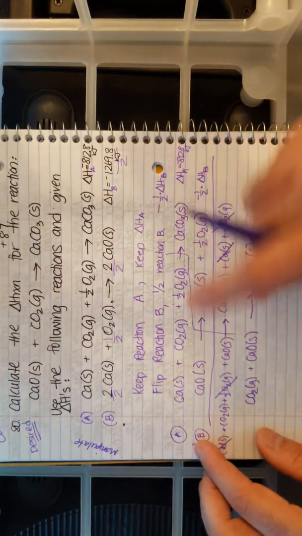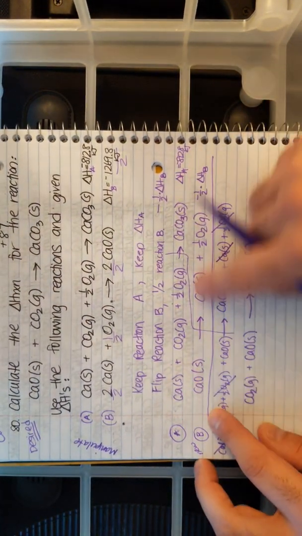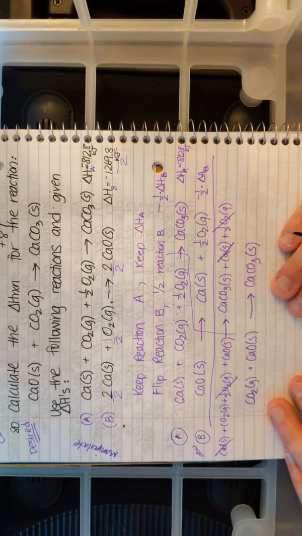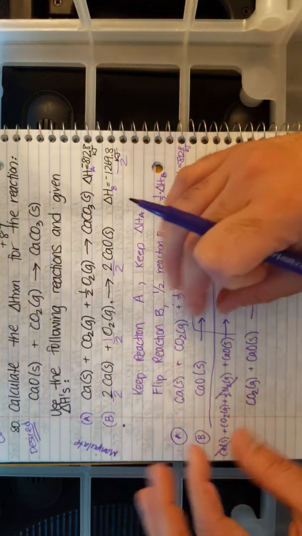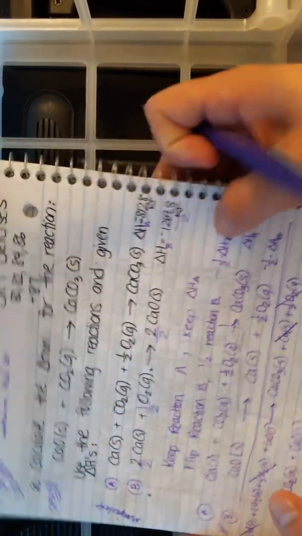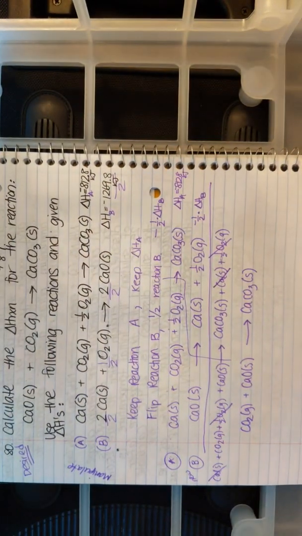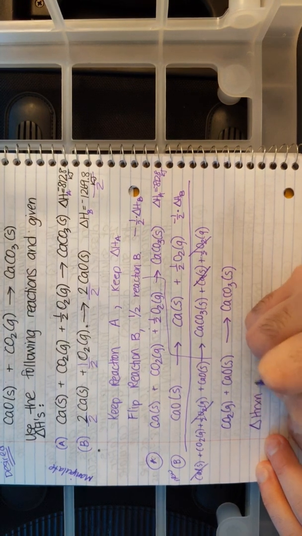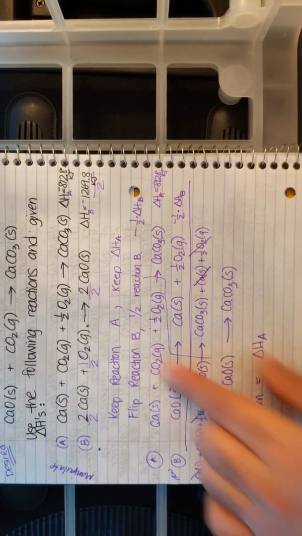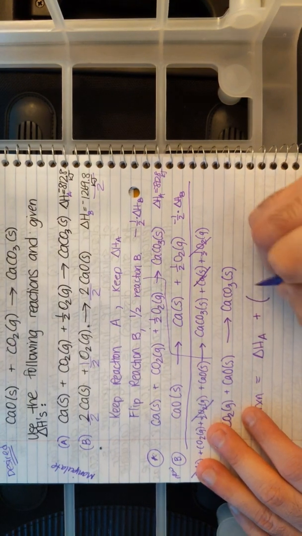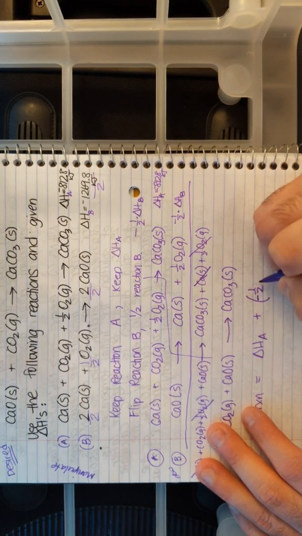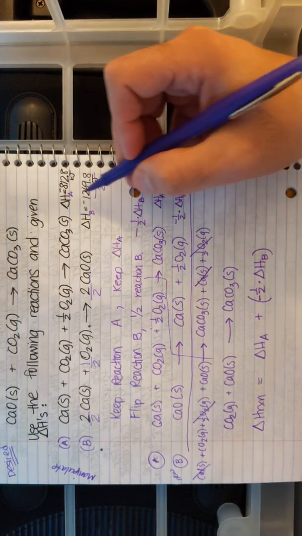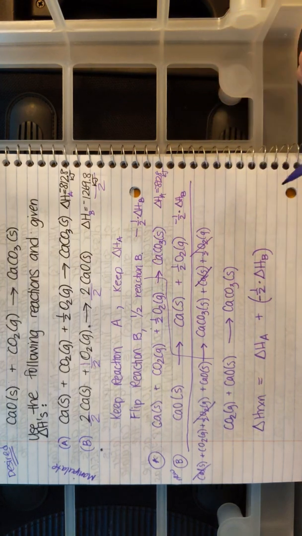Boom. So if I keep reaction A and I flip and halve B and I add them together, I'll get my desired reaction. Now, whatever I did to the reactions, I have to do to my delta H's. So it's looking like my delta H's, I'm going to just move this down a little bit. If I want my delta H of reaction, it's going to be delta HA, because I just kept it, plus 1/2 the negative of delta HB. And B was negative 1269.8.